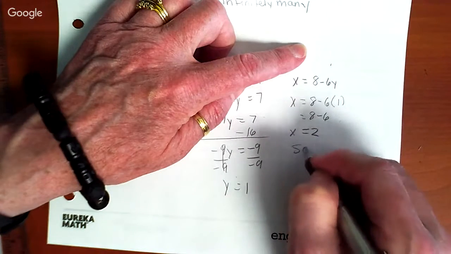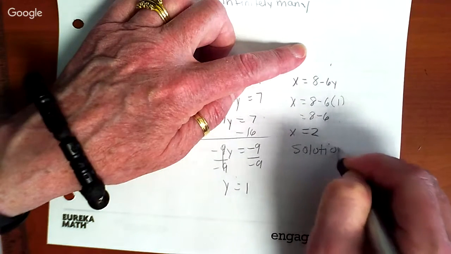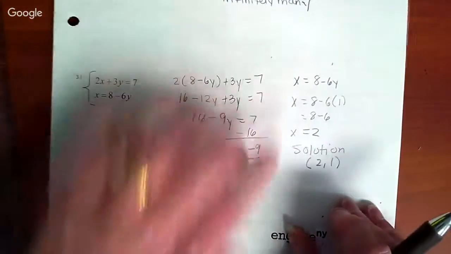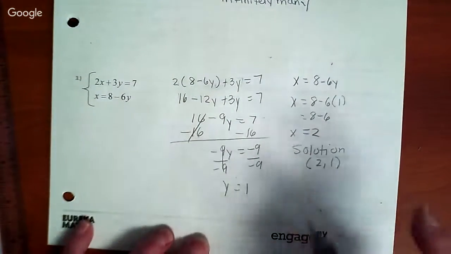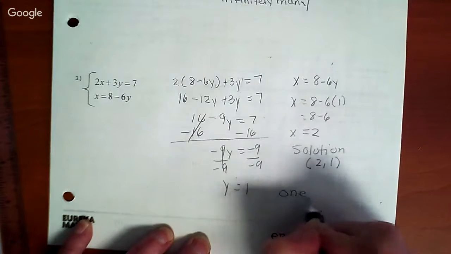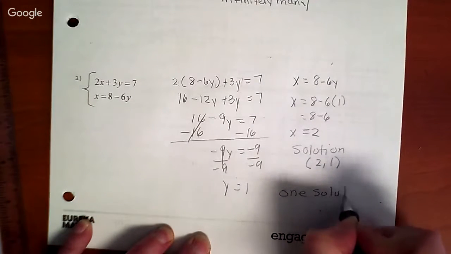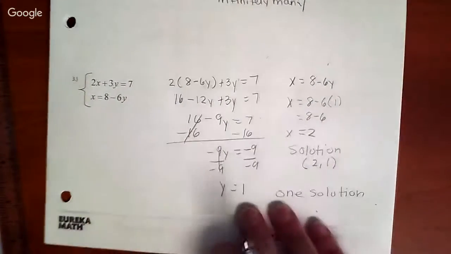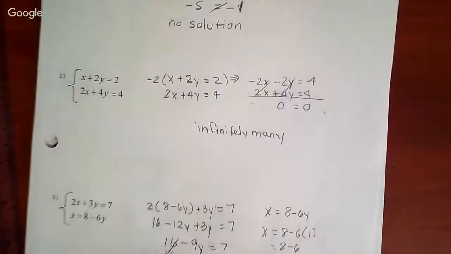So our solution is (2, 1), and therefore we only have one solution. So that ends the lesson.